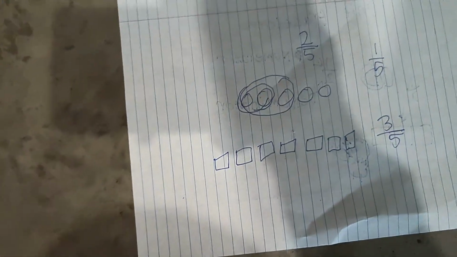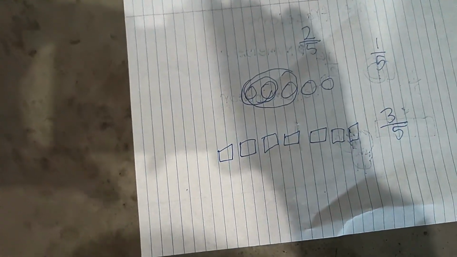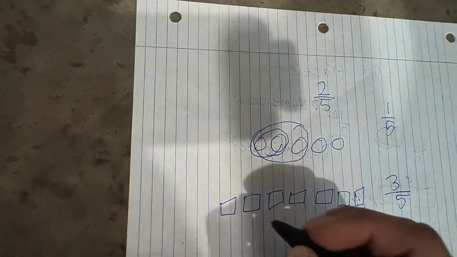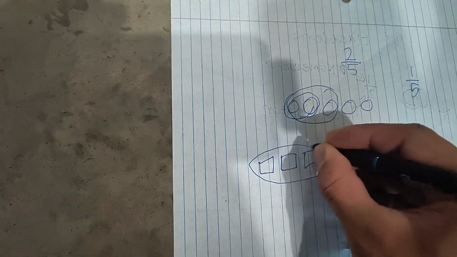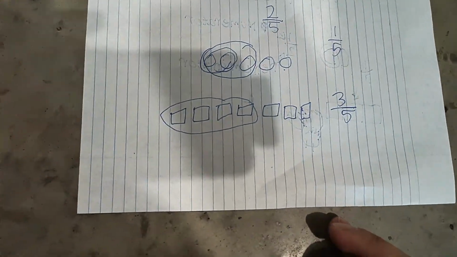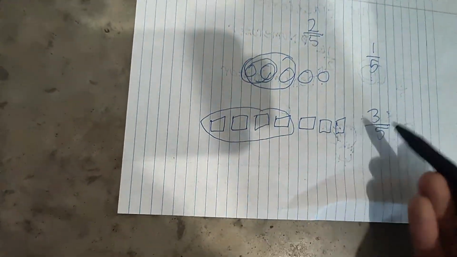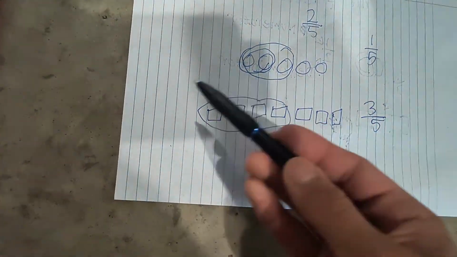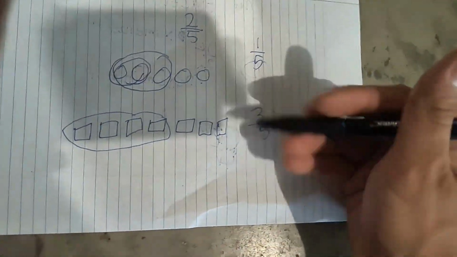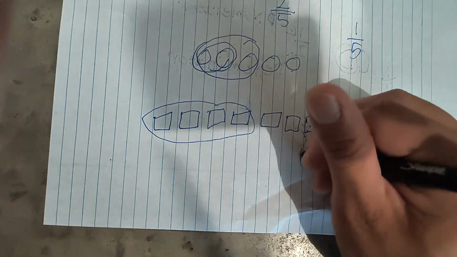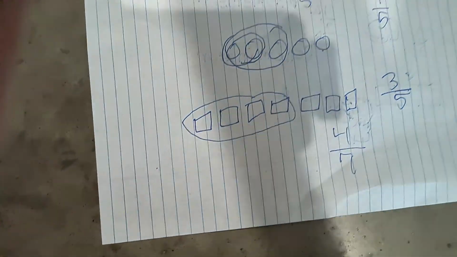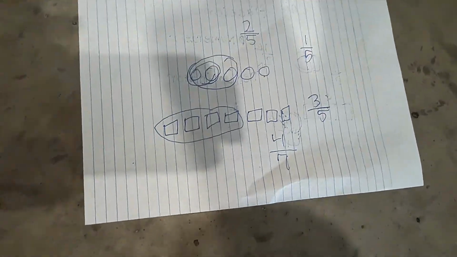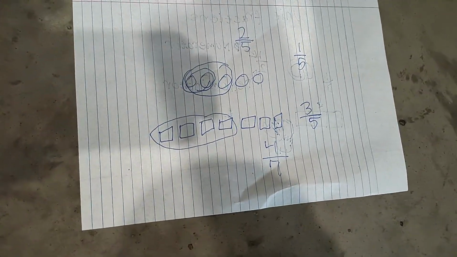Okay, let's say we got 7 ice cubes, and then someone takes 4. Their fraction would be they have 4, but there are 7 ice cubes in total. See, so their fraction would be 4 out of 7 ice cubes. 4 out of 7 ice cubes, and that's the fraction.